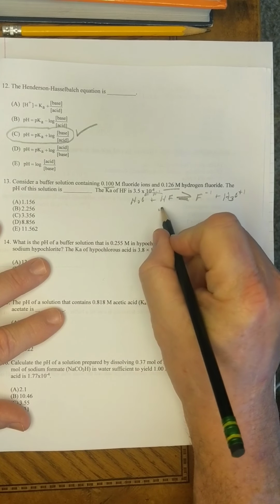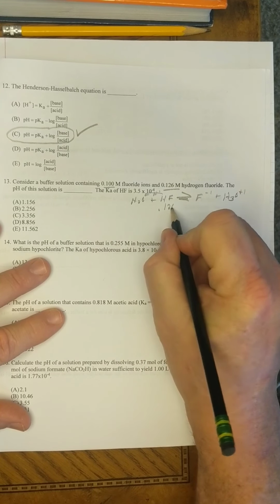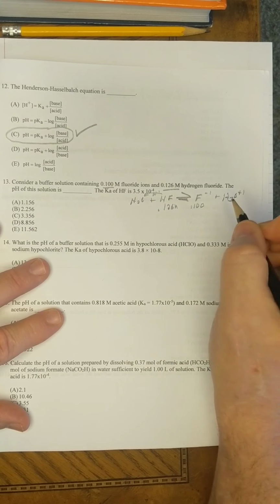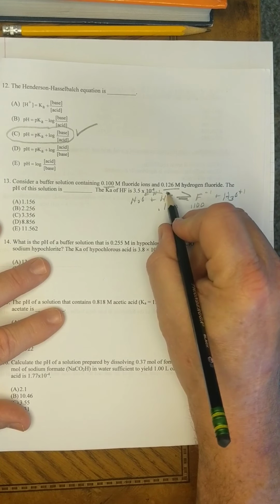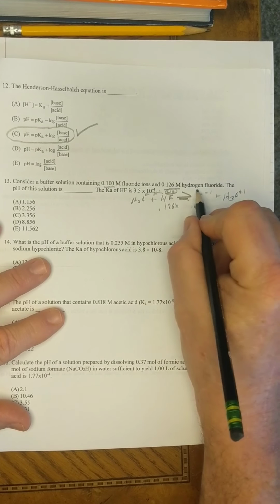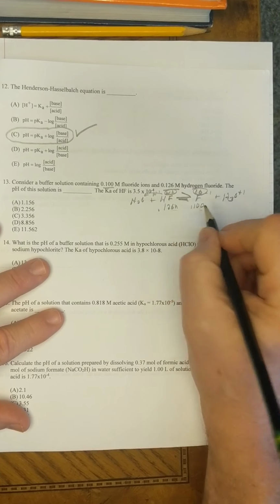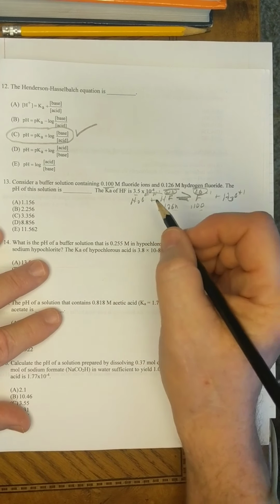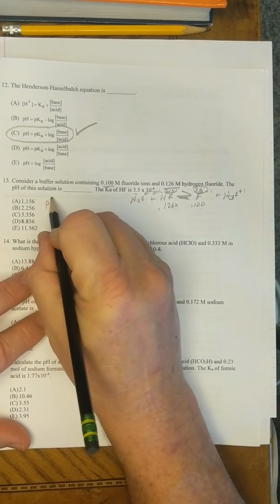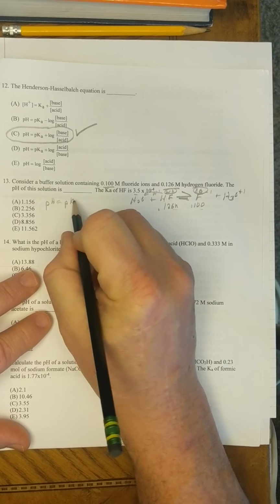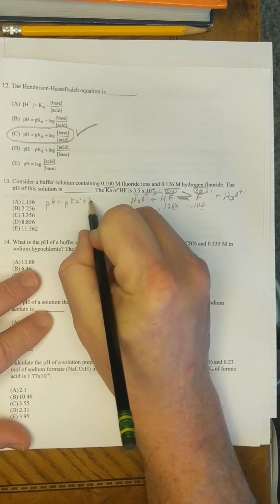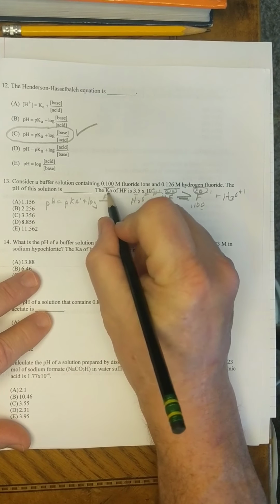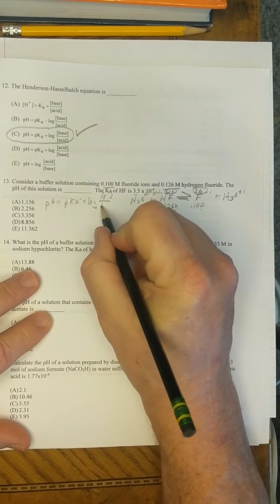I have 0.126 molar HF, I have 0.100 molar fluoride. Label this weak acid, conjugate base. That means I have a buffer. I know the Ka, and I can use the Henderson-Hasselbalch equation. pH equals pKa plus log, and my base will be fluoride over HF.